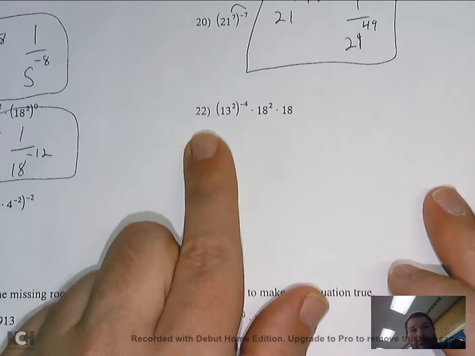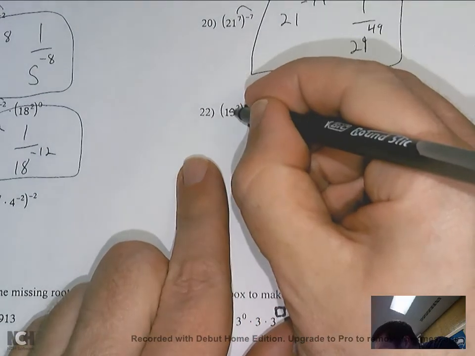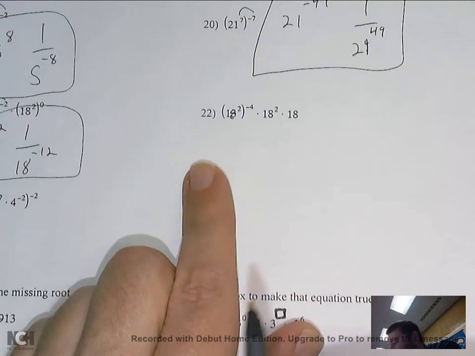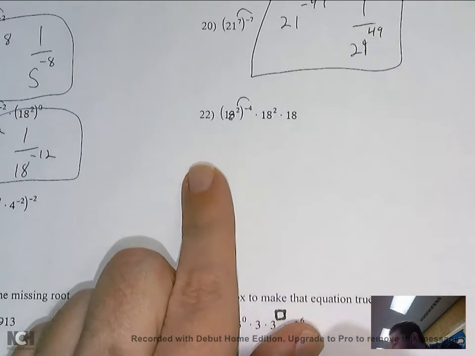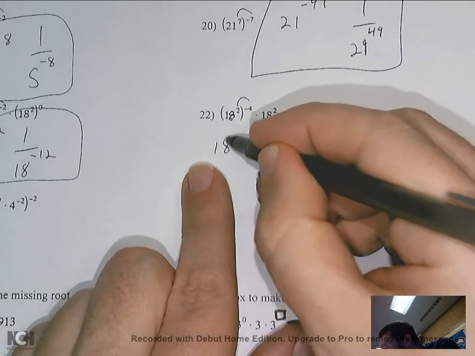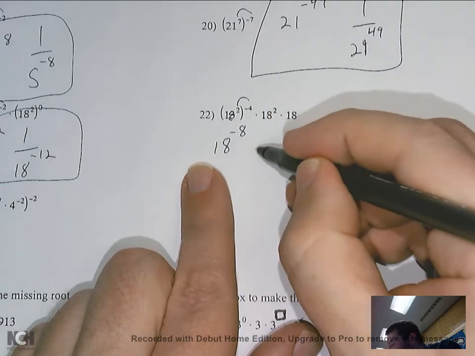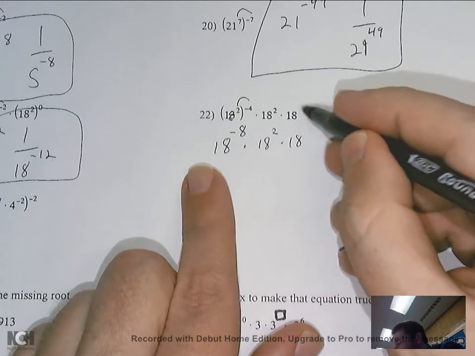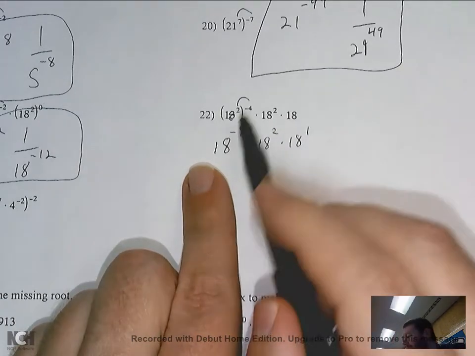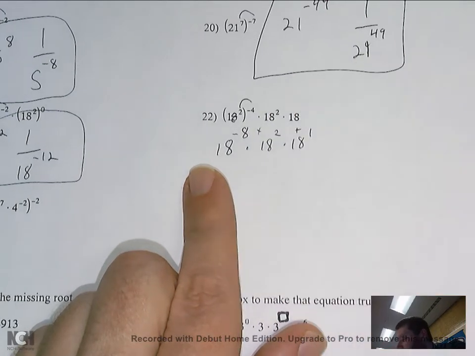And we're going to do our powers first, and this one should be 18. Couple of mistakes there we didn't fix. So powers, we're going to multiply, we're going to get 18 to the negative 8 times 18 to the second times 18. And that would just be to the 1, right? Then you'd add your exponents.